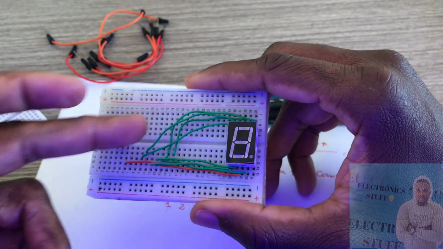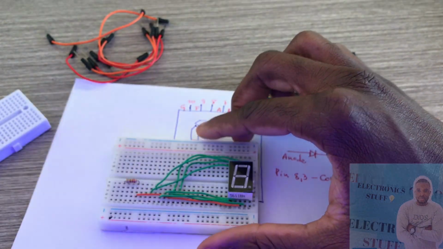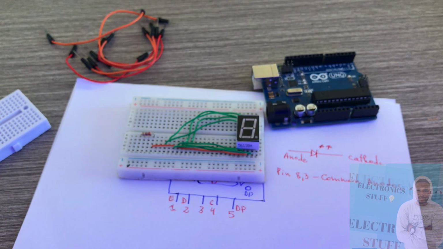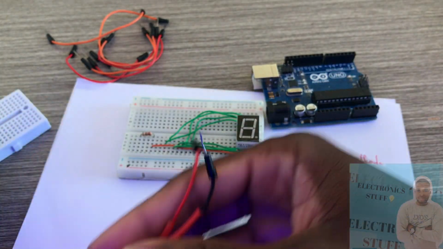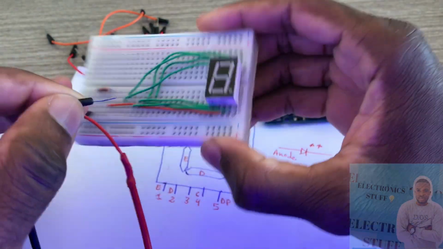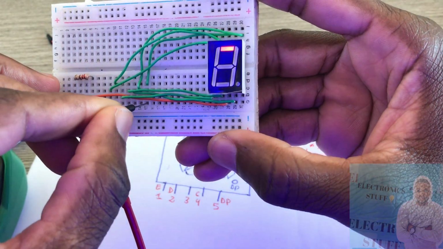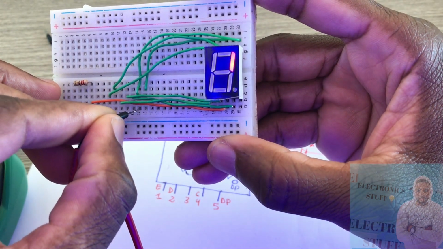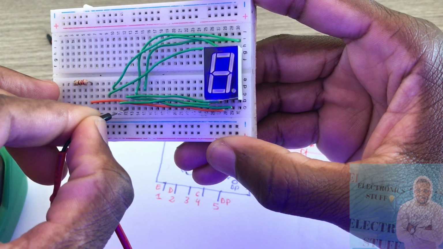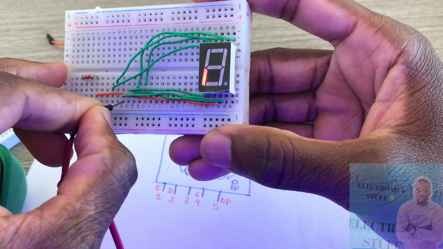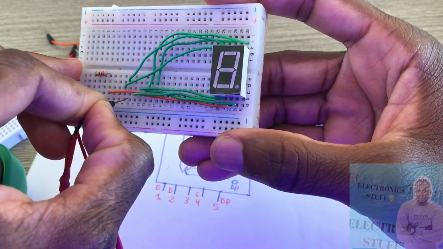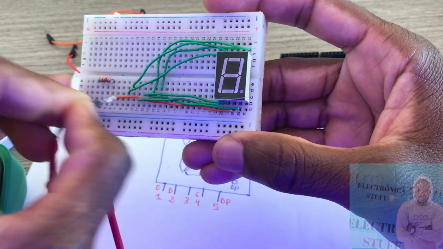The first cable, starting on my right side, let me show you, is the letter A. That's B, C, D, E, F, and the letter G.